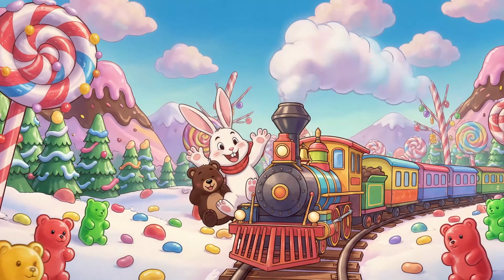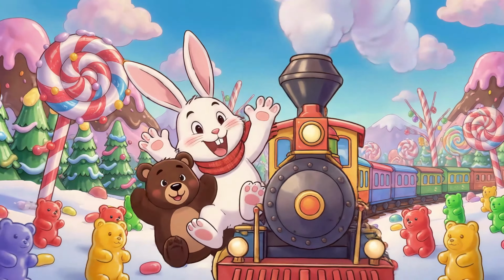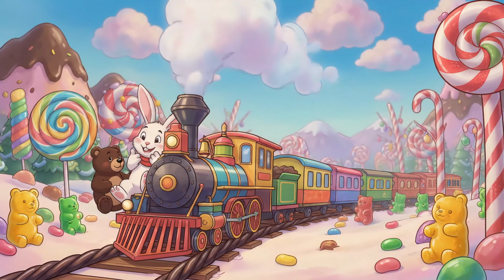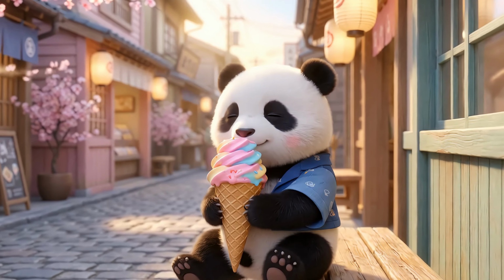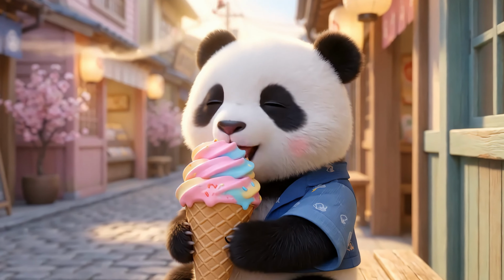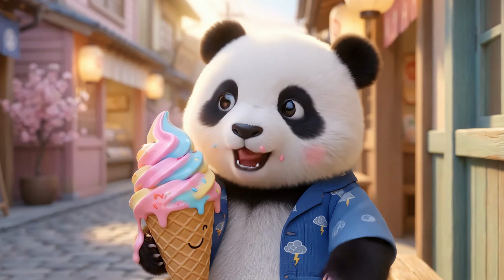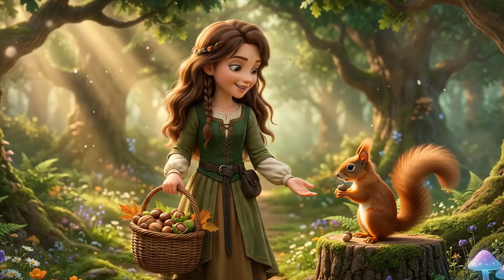Look at all the wonderful candies, buddy! This is the best adventure ever! We should totally grab a giant lollipop. Oops. Yum, yum.